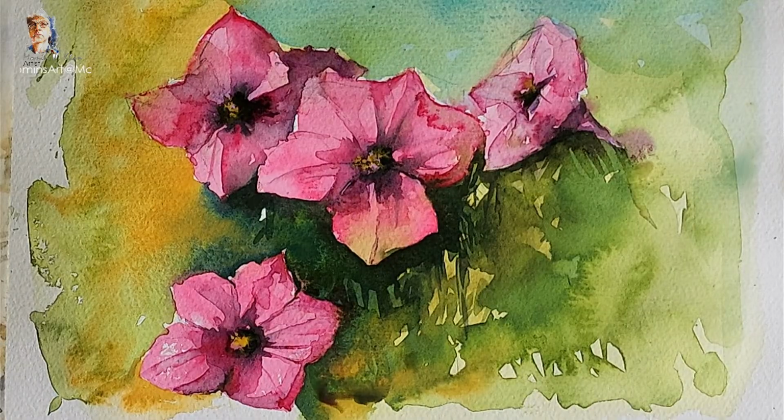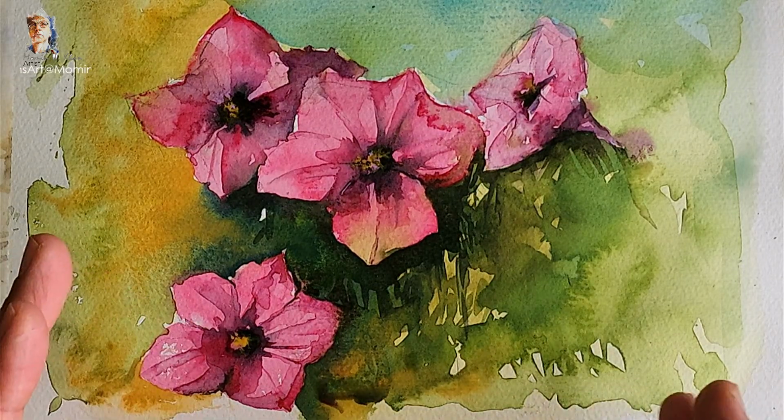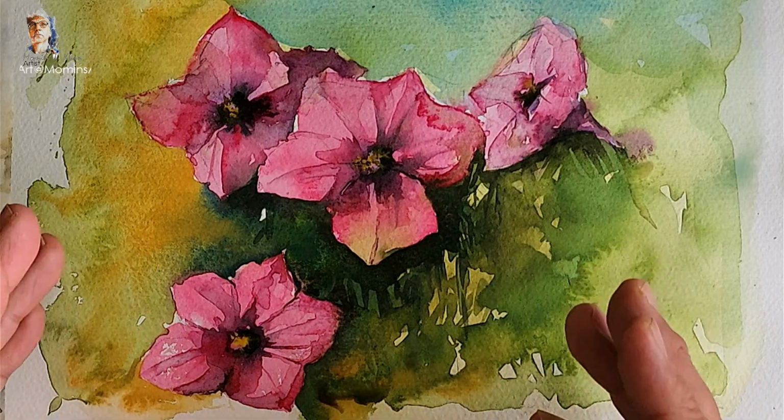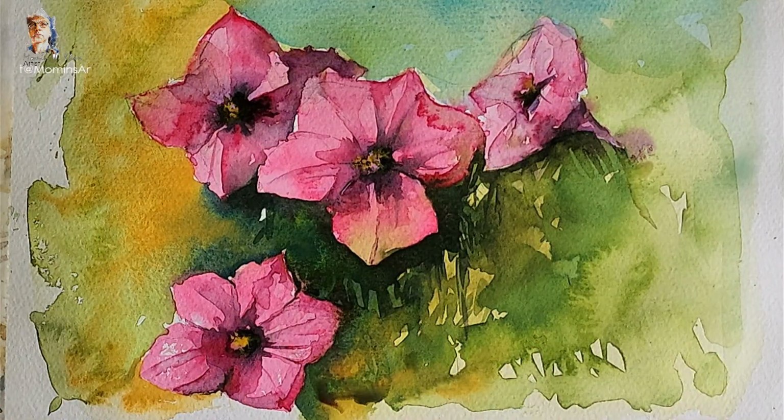There you go. So this is the small painting you can do if you understand the washes, how to blend colors, how to mix color, how to control the light, and how to compose your painting. Okay, so how to create a dark background to bring more contrast in your painting.